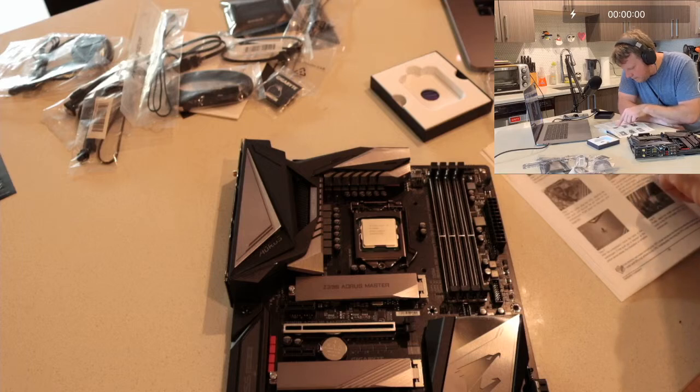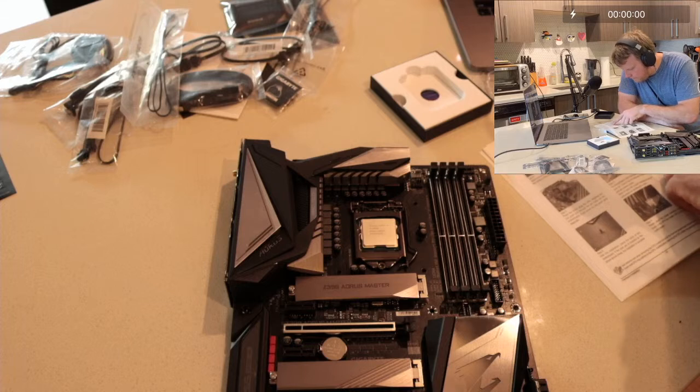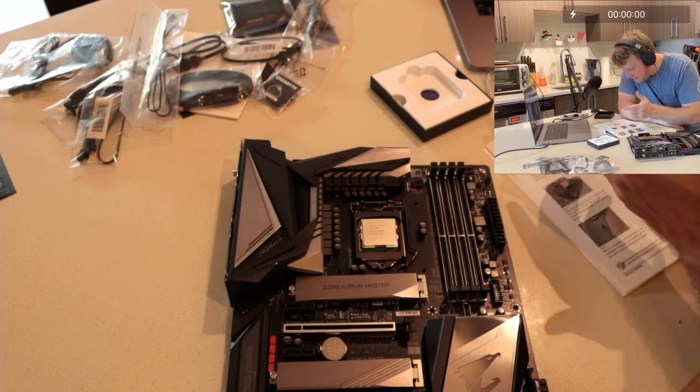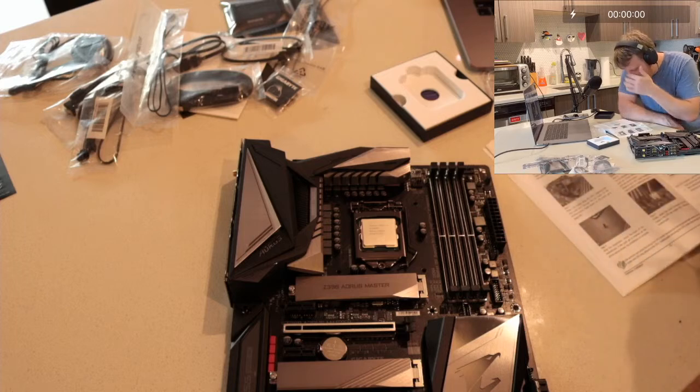The 4 DDR memory sockets are divided into 2 channels, and each channel has 2 memory sockets as follows. Channel A, DDR4A1, DDR4A2. Due to CPU limitations, read the following guidelines before installing memory in dual channel mode.